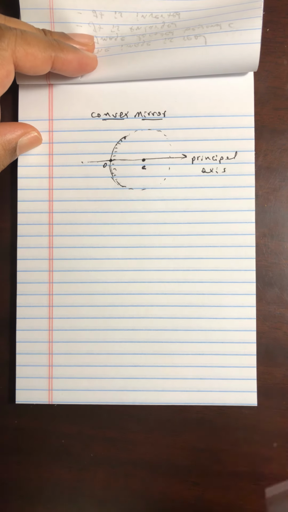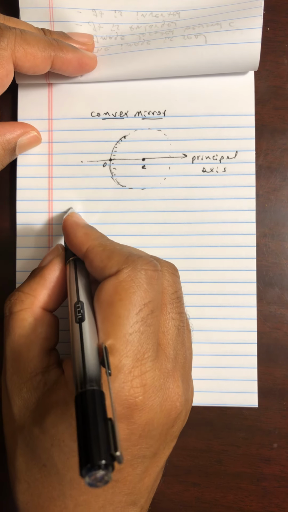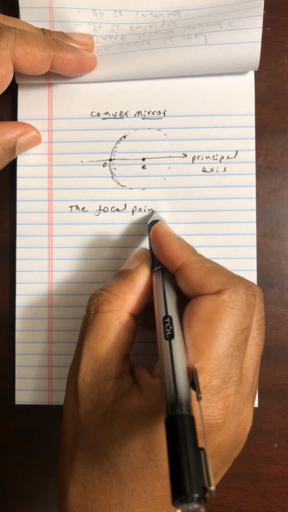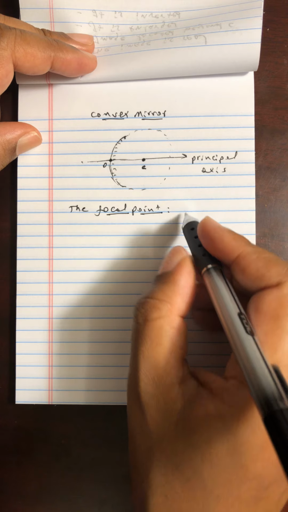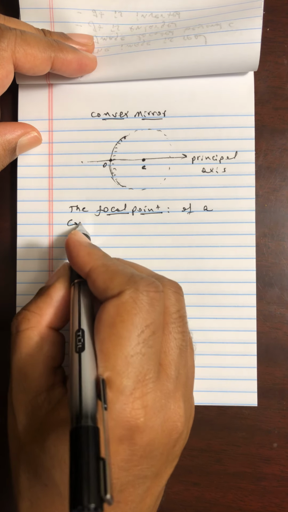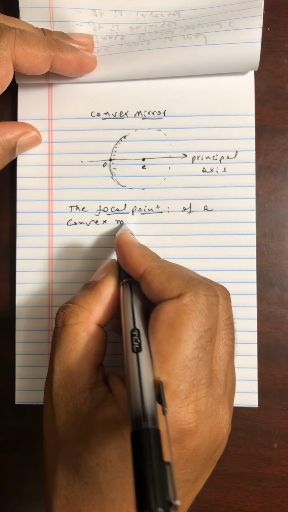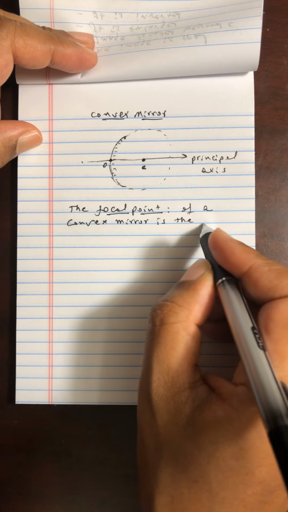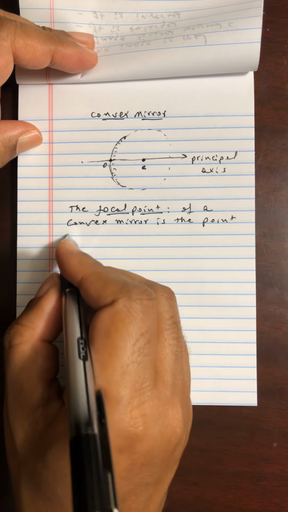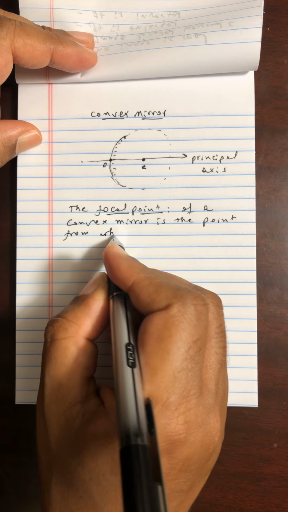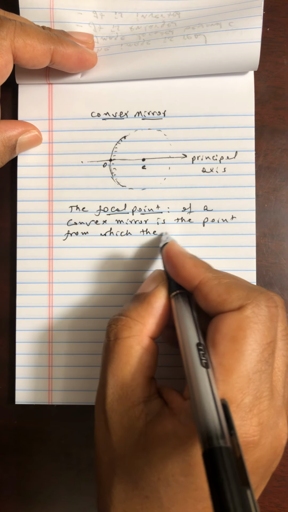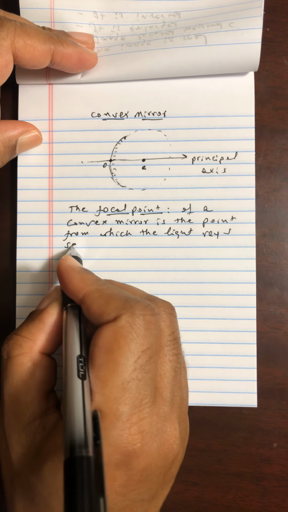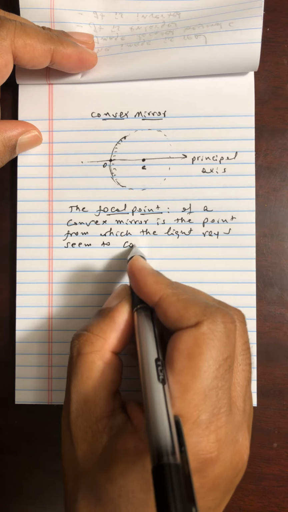Okay, so the focal point of a convex mirror is the point from which the light rays seem to come after reflection.